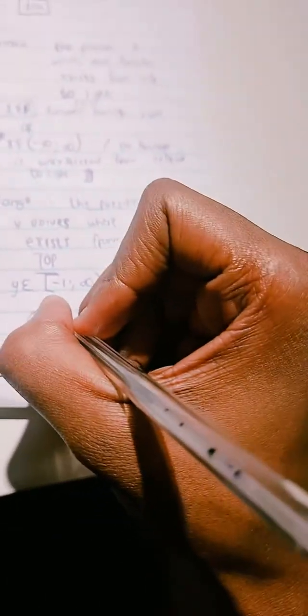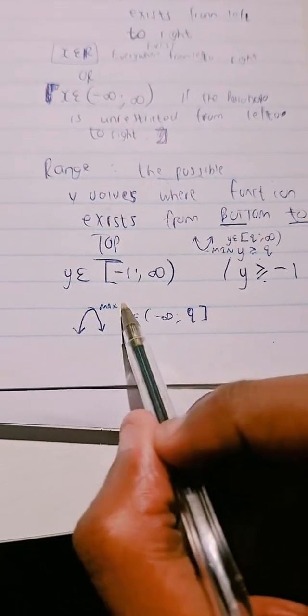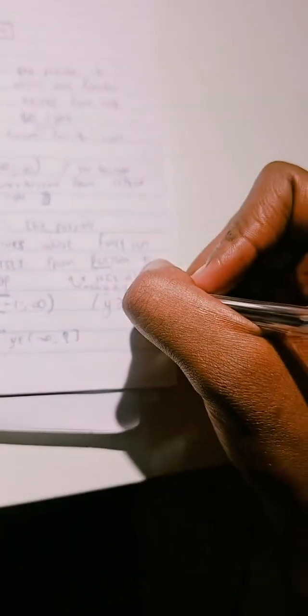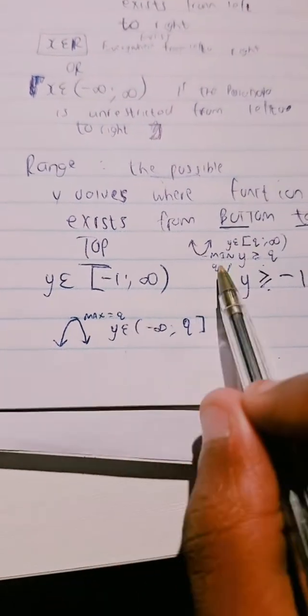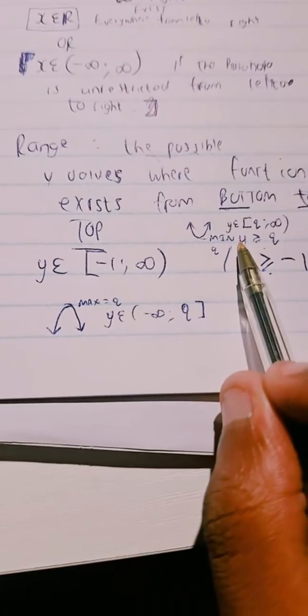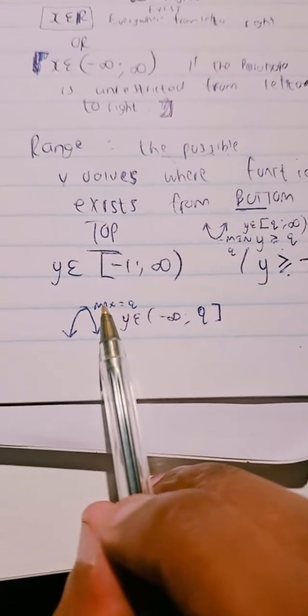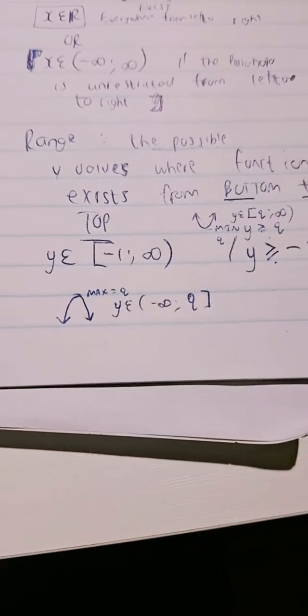So this function has a minimum, but this function has a max. Minimum is the lowest value, maximum is the highest value. Your minimum value is the q value, and your maximum value is the q value, meaning the y-coordinate of the y-intercept. That is our minimum value for the parabola in grade 10, and the maximum value for the concave down parabola in grade 10.